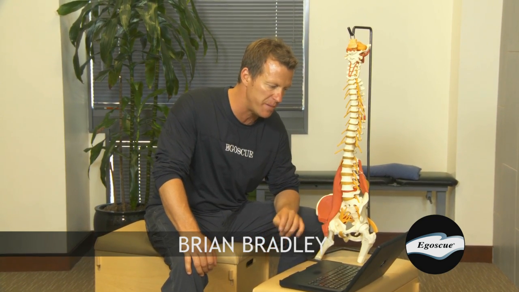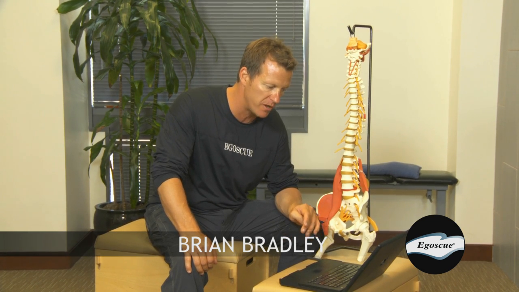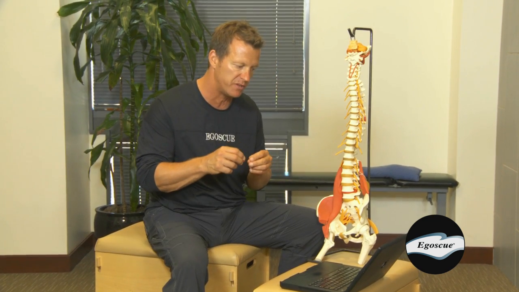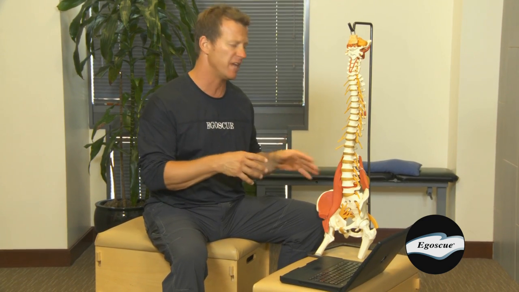Spondylolisthesis is a condition in which a bone, a vertebrae, in the lower part of the spine slips out of the proper position onto the bone below it. Very simple explanation. I'm going to give you a visual.